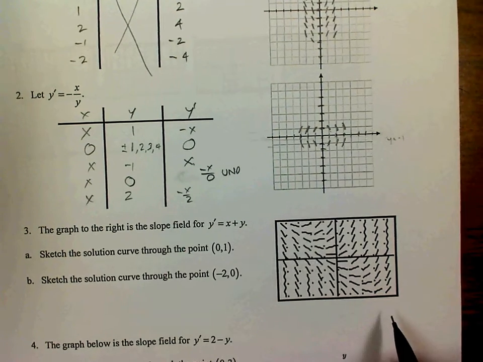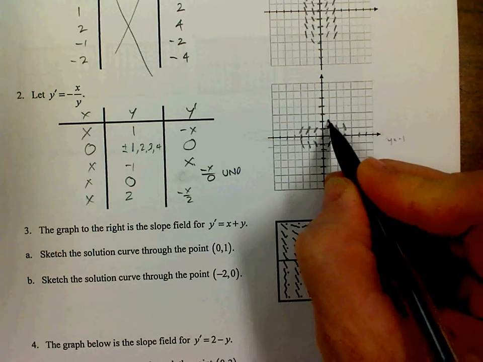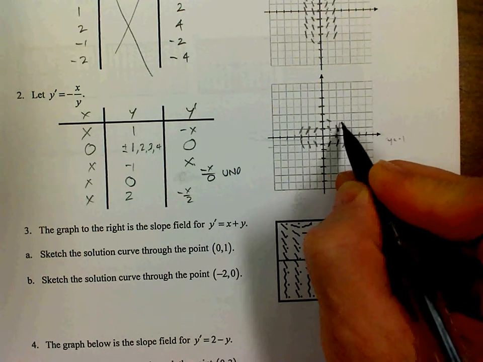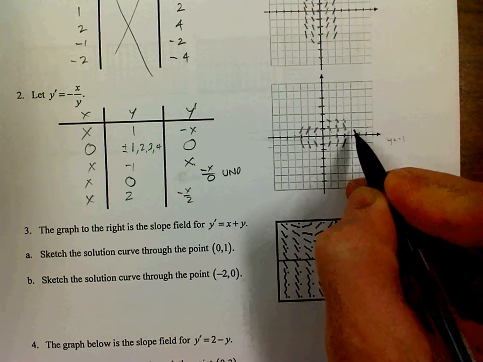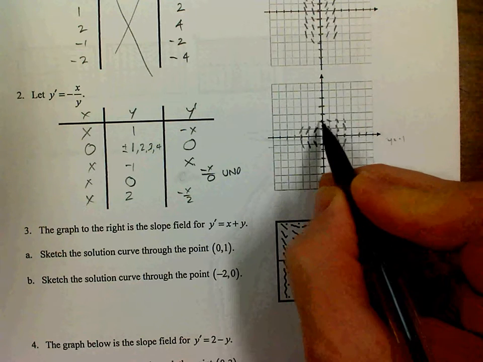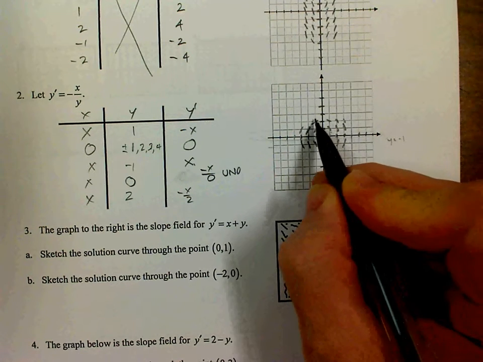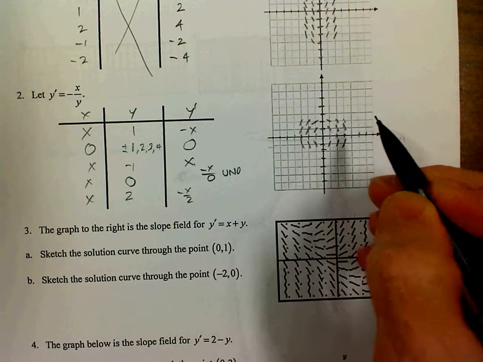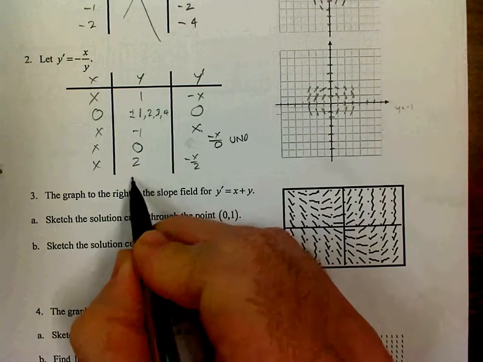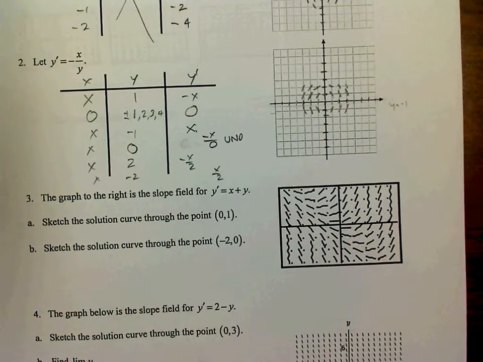So up here at 2, we'll have a negative 1/2, a negative 1, a negative 3/2, and on the other side, this will be a positive 1/2, a positive 1, and a positive 3/2. If y is negative 2, we'll get a slope of x divided by 2.